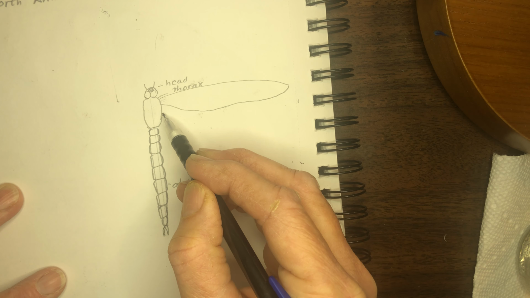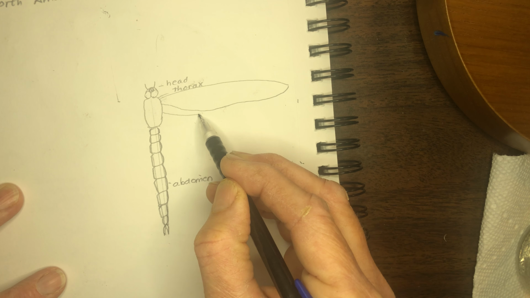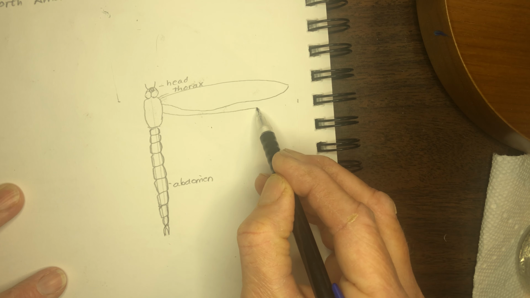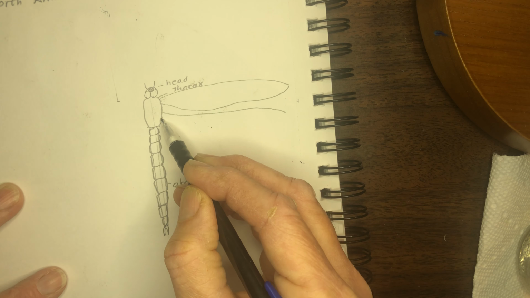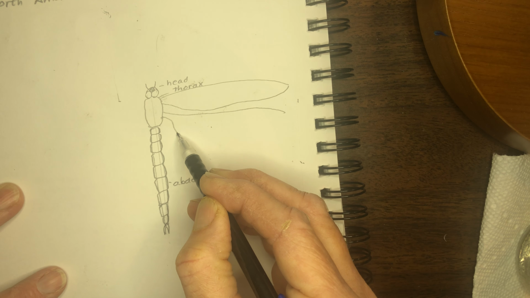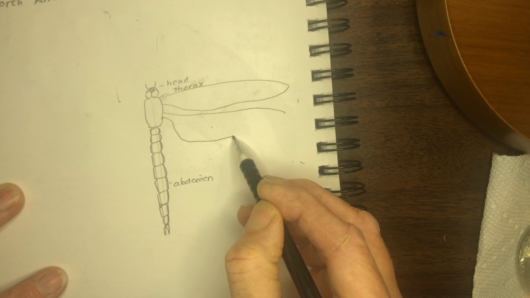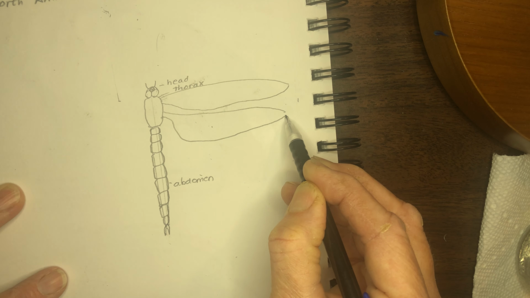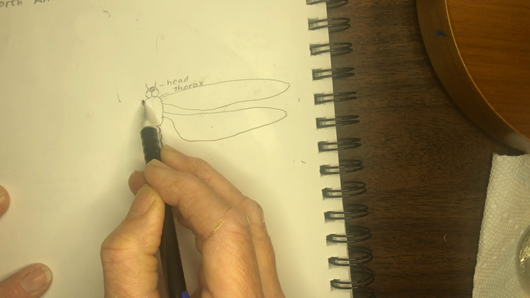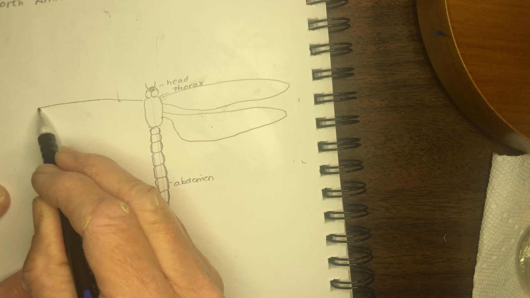And they are really amazing natural structures. They can each function on their own. So if a dragonfly loses a wing, it can still hunt and survive.